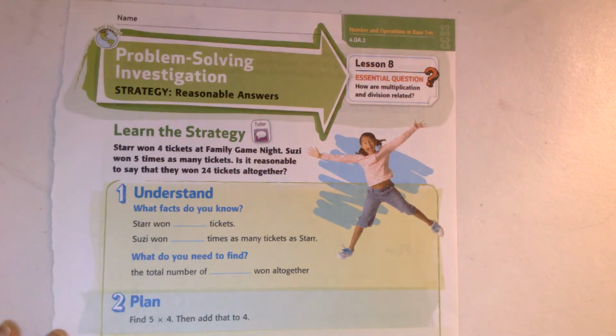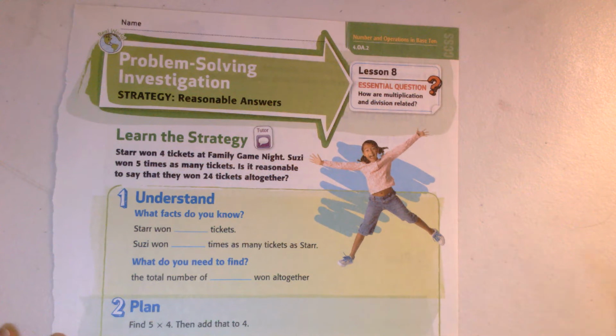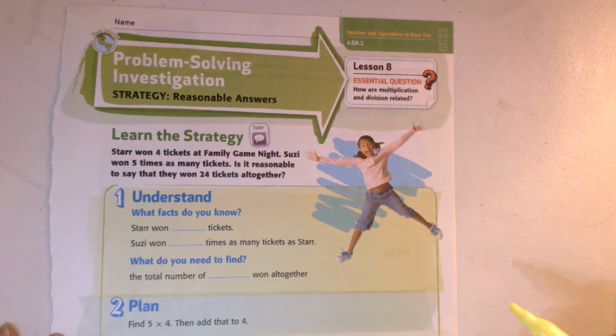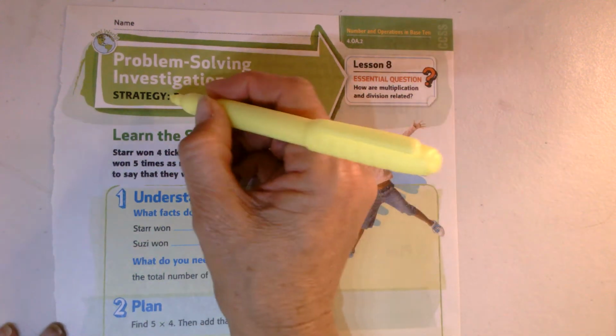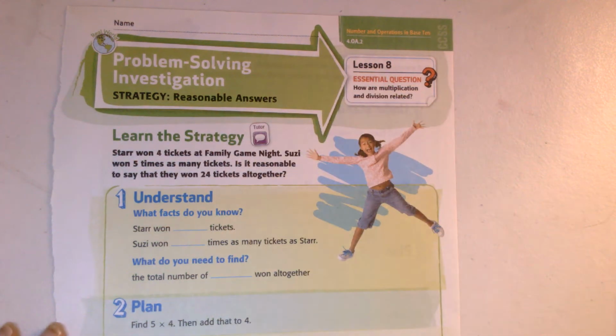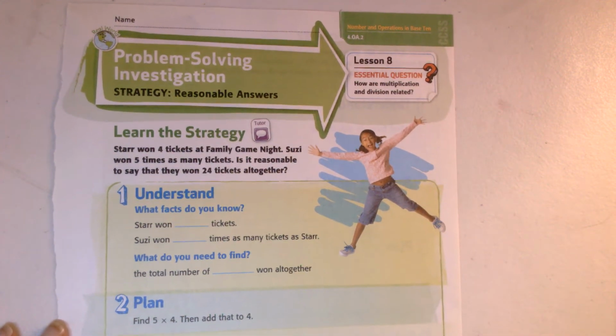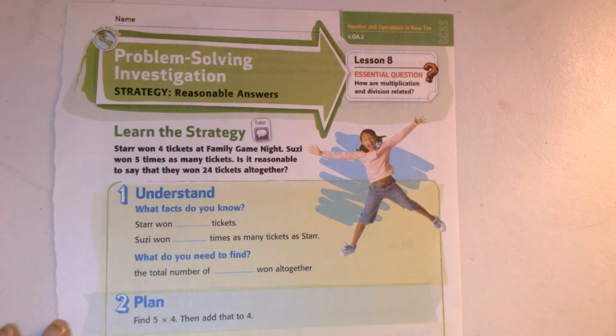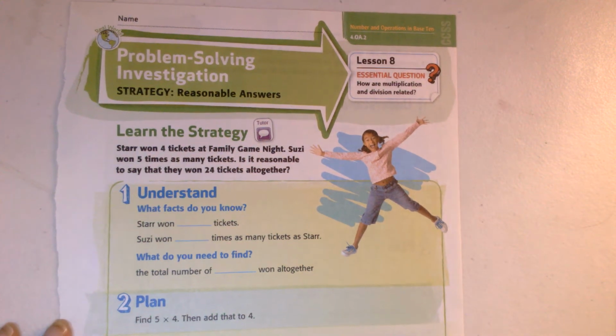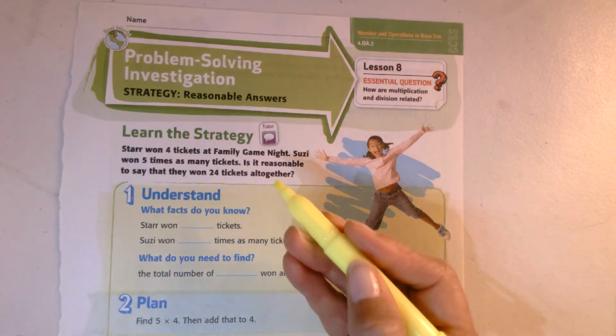For lesson 3.8, chapter 3, lesson 8, we're going to be looking at problem solving, and the strategy that we're going to be focused on this time is reasonable answers. A reasonable answer means that it makes sense, that you can look at the answer and say, yeah, that makes a lot of sense. I get that. So let's go ahead and take a look.